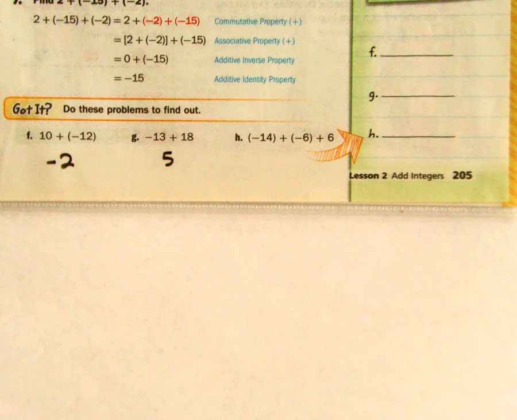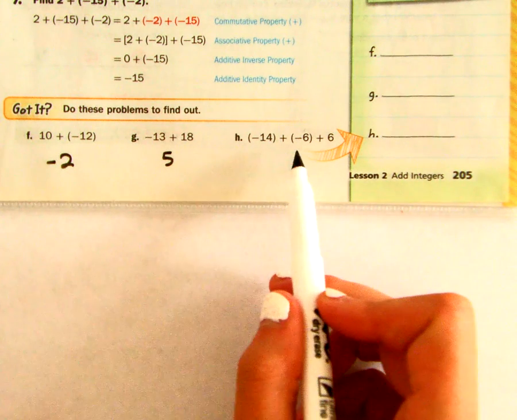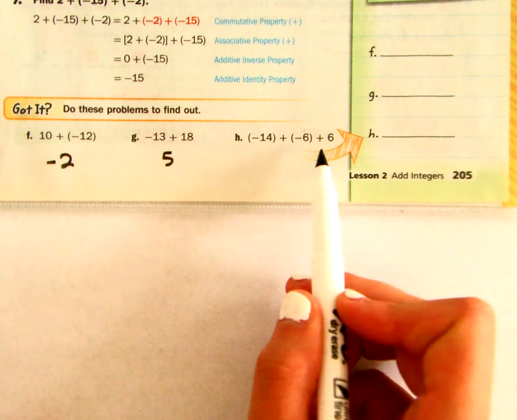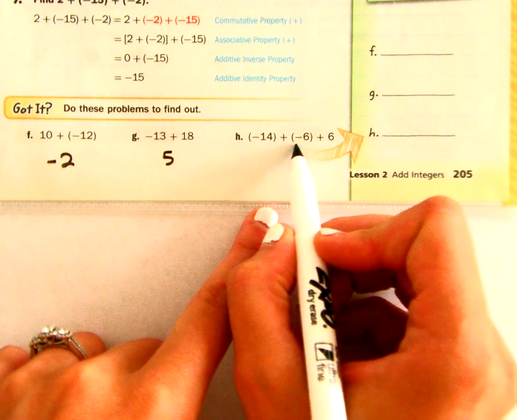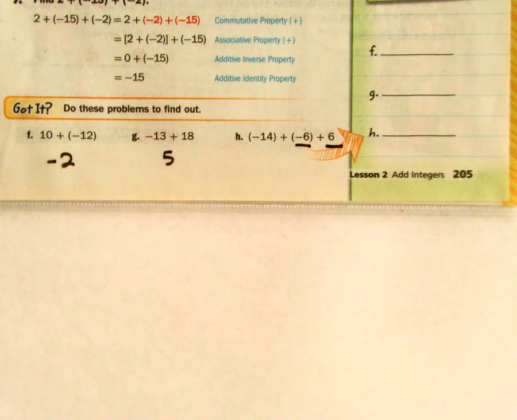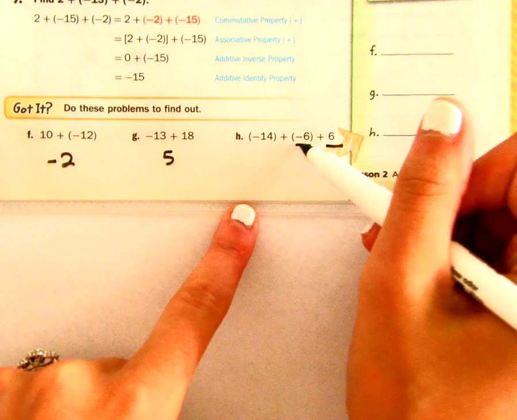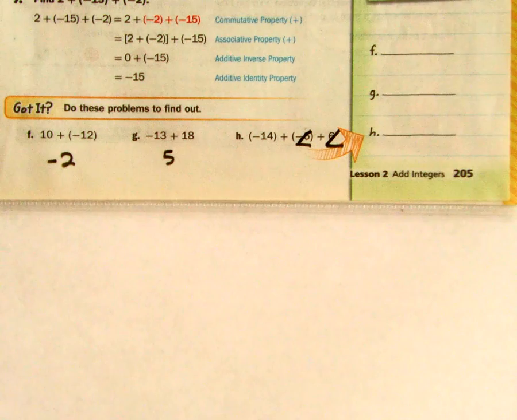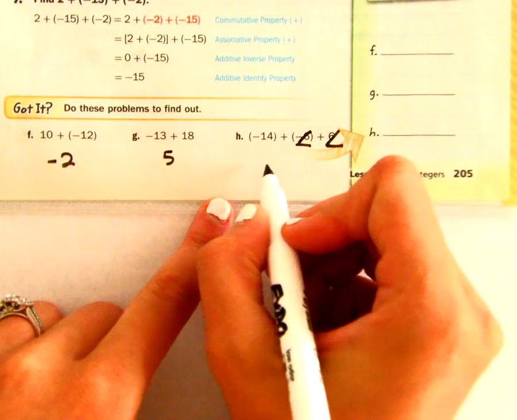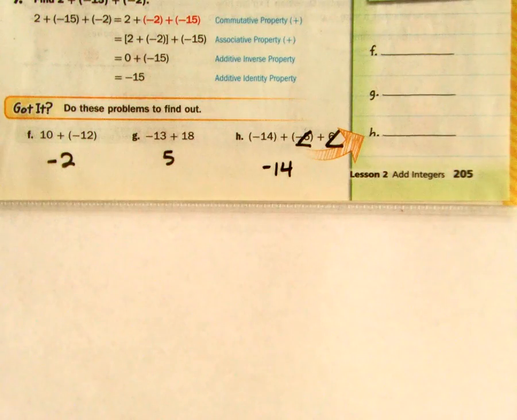Letter H, we have negative 14 plus negative 6 plus 6. Now when I have more than 2 terms in my sequence, I always look to see, can I make a 0 pair here? Can I cancel anything out? Well, we have negative 14, negative 6, and positive 6. I have a negative 6 and a positive 6. And we know when we make those 0 pairs, they pair up evenly, so there's nothing left. They make 0. That's our additive inverse. Negative 6 plus a positive 6 is 0. So all I'm left with is a negative 14.